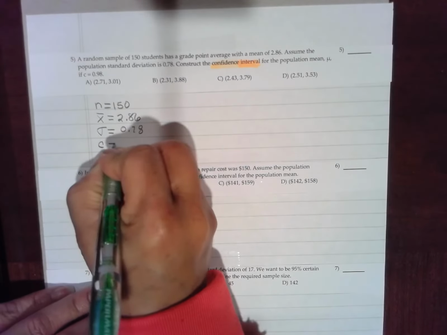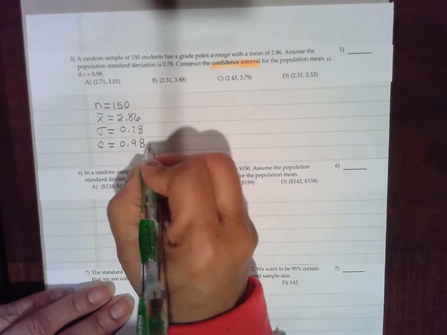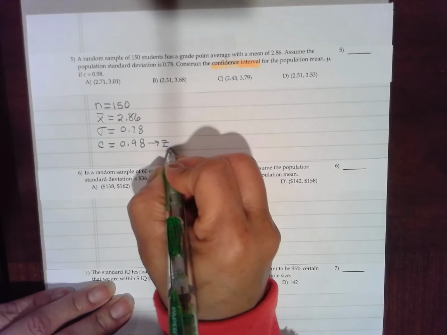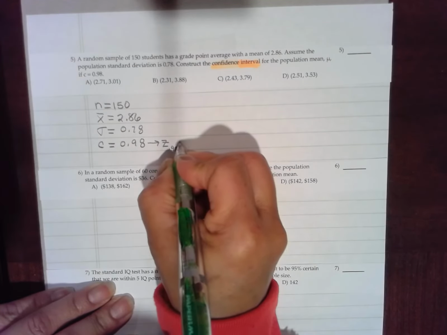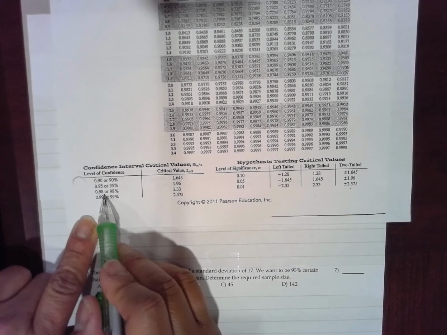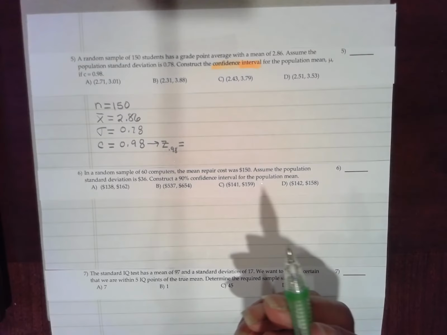The confidence level is 0.98. As soon as I see 0.98, I know that I'm going to have to find the z-score for 0.98. You go to the z-score table, and based on the confidence level of 0.98, we're going to be using 2.33.